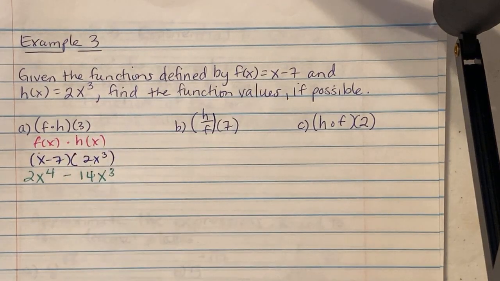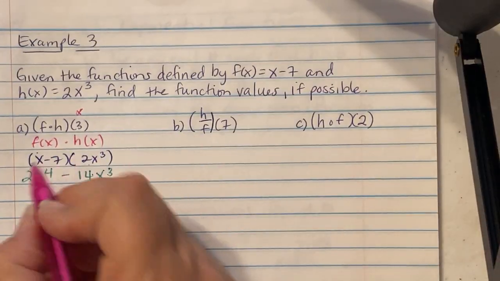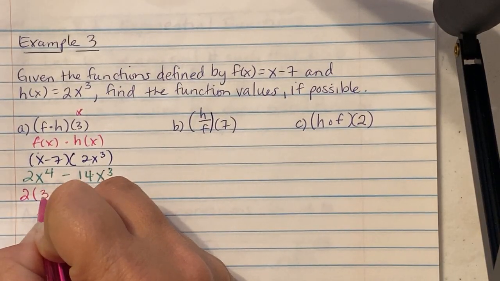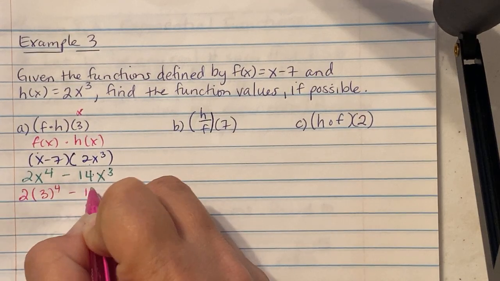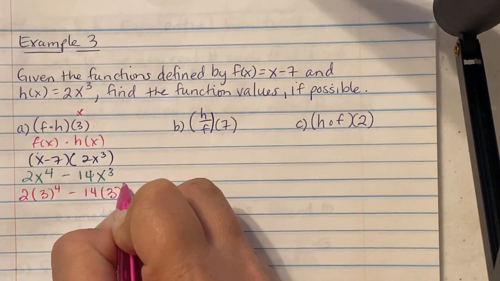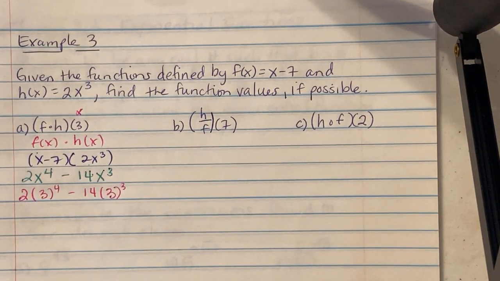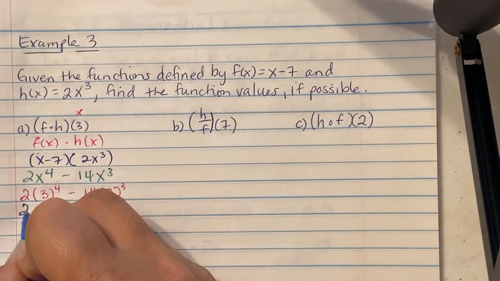Once you're at this point, notice that there's a 3 here. That's what you're replacing x with. This is your x value being substituted in. So we're going to put 2 times parentheses 3 to the 4th power minus 14 times 3 to the 3rd power. So 2 still slides down.